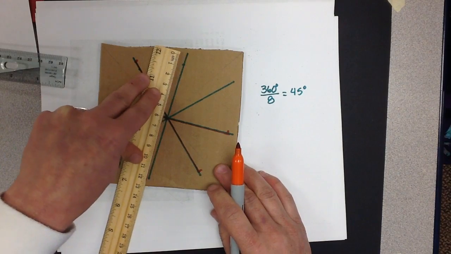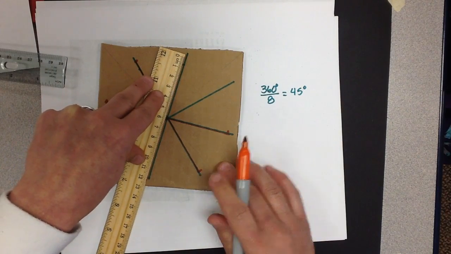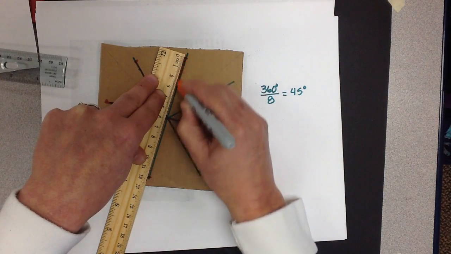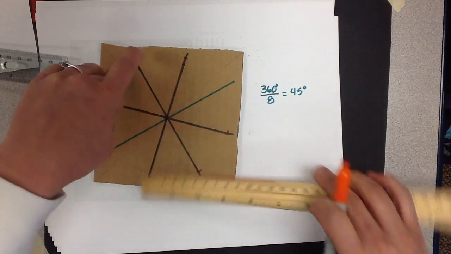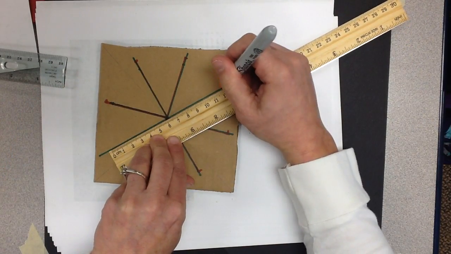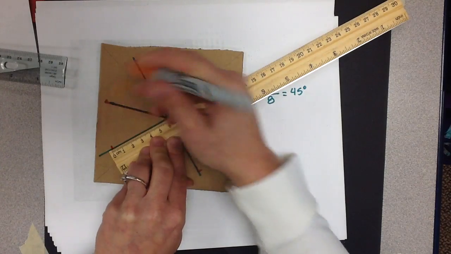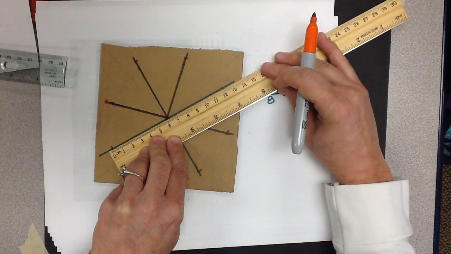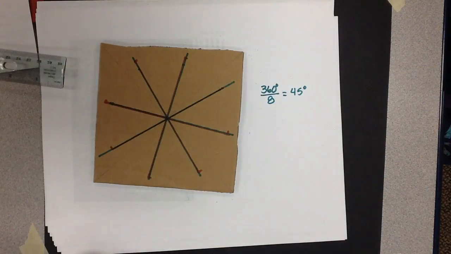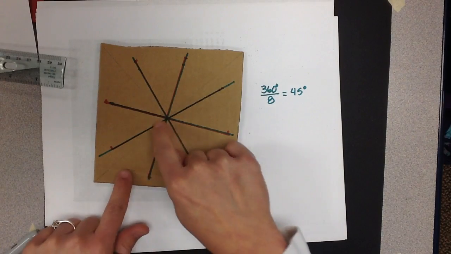Same thing to this one, concentrating on that 6. Hash mark, and my last line, concentrating on the 6 and the center point, hash mark, and connect. Okay, then I only have one final step. Let's see if you can figure that out.